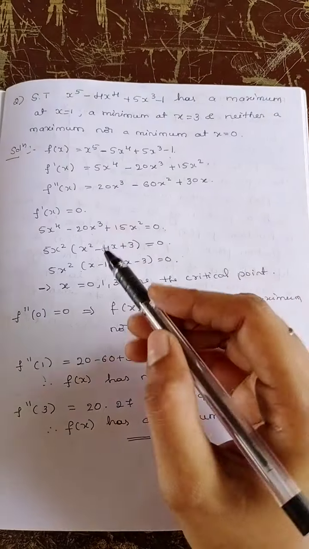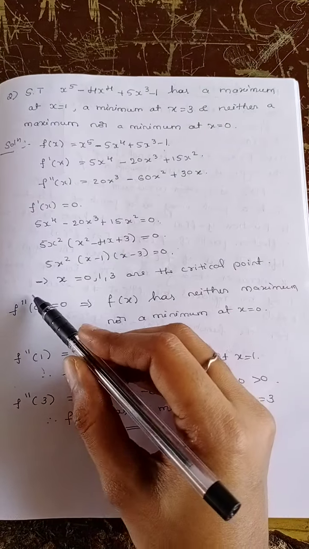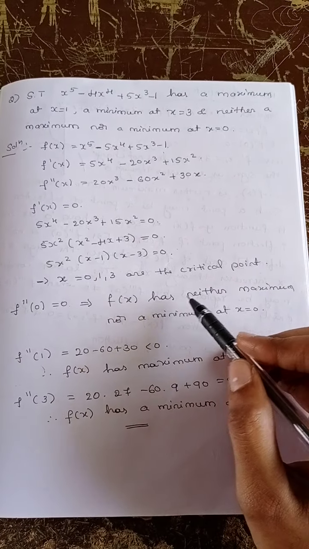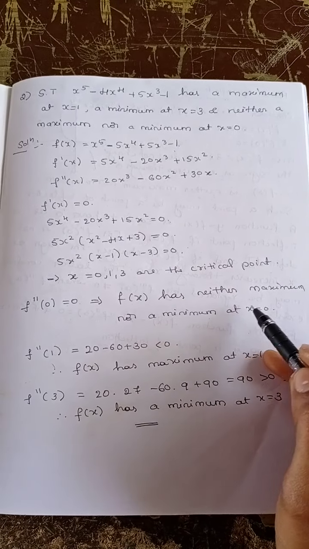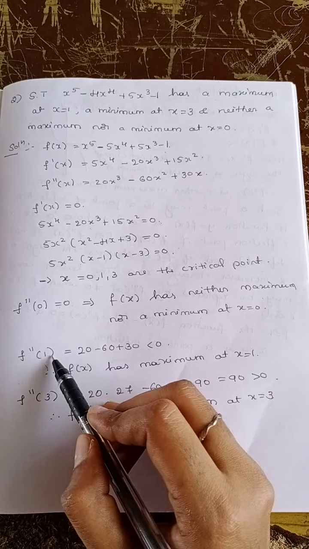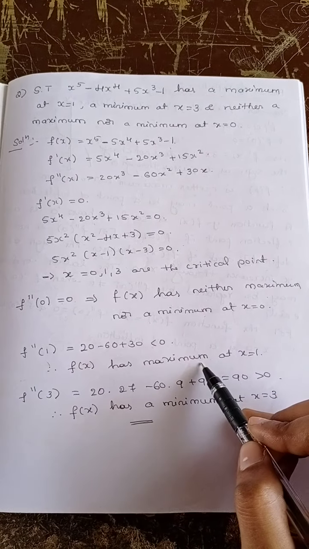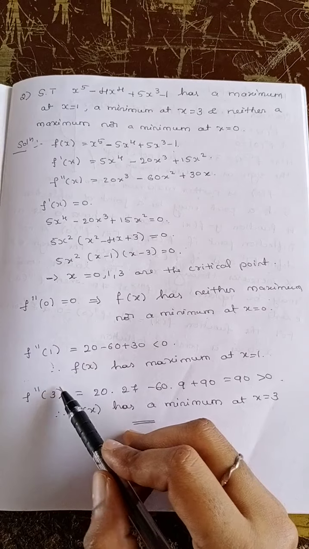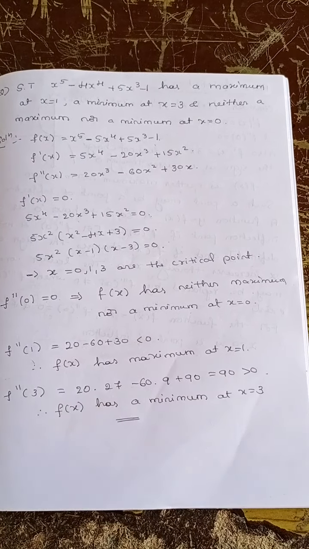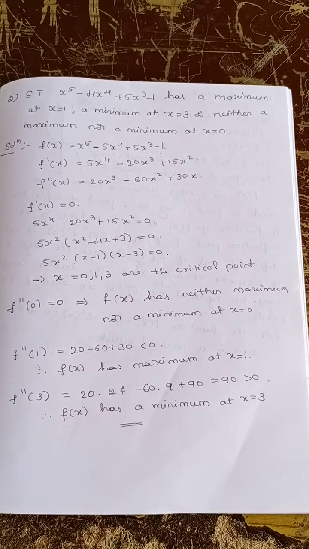Substitute the critical point values in f double dash of x. So, f double dash of 0 equal to 0. Therefore, f of x has neither a maximum nor a minimum at x equal to 0. F double dash of 1 is less than 0. Therefore, it has a maximum at x equal to 1. And f double dash of 3 is greater than 0. Therefore, f of x has a minimum at x equal to 3.